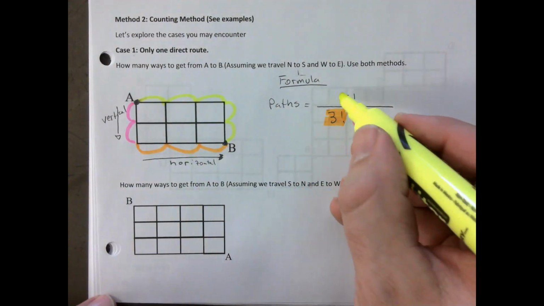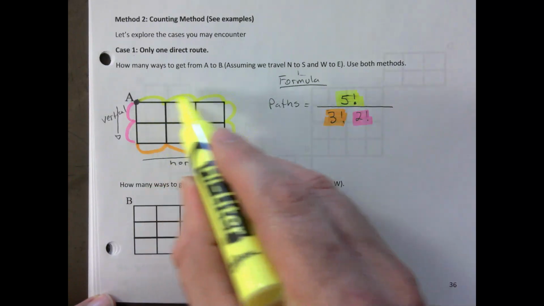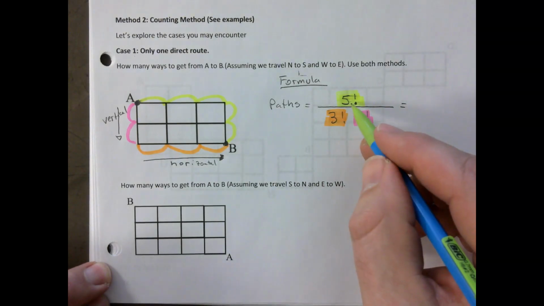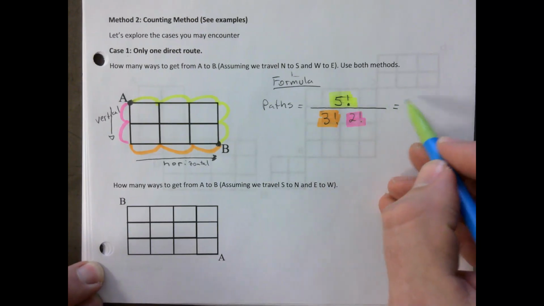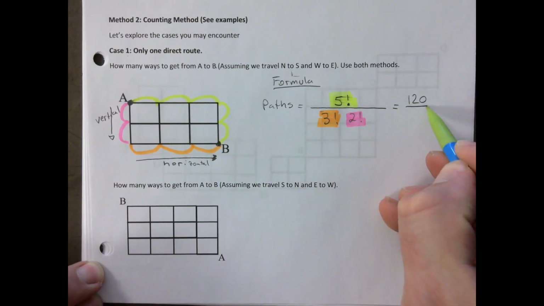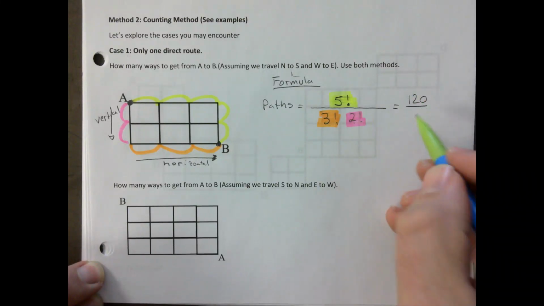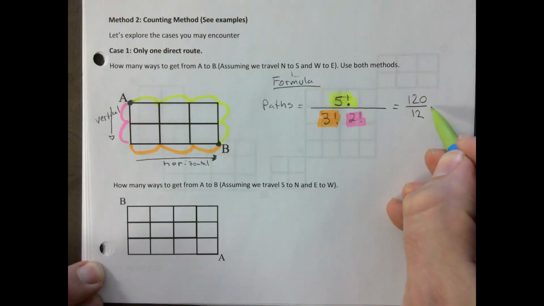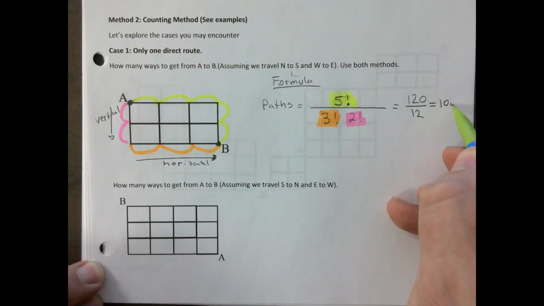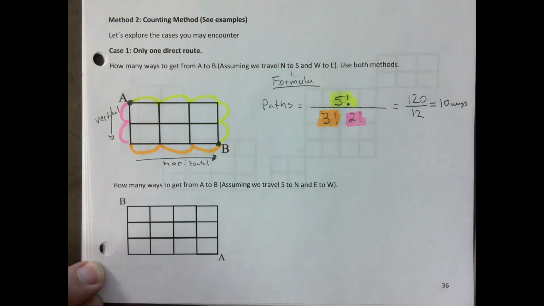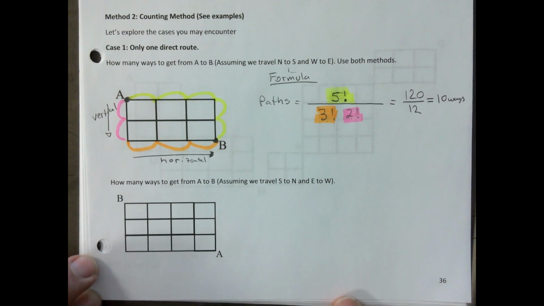And the total is going to get the yellow. In my case, that's the total. 5 factorial, you have that on your study sheet already, hopefully. That's 120. 3 factorial is 6. 6 times 2 is 12. So there are technically 10 ways to get from A to B. There are 10 ways.